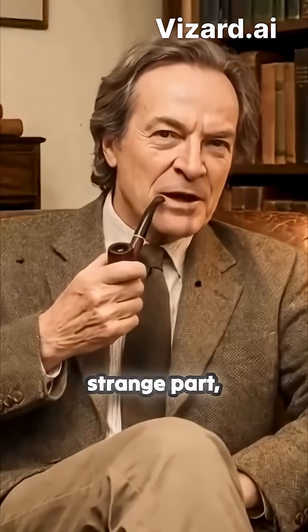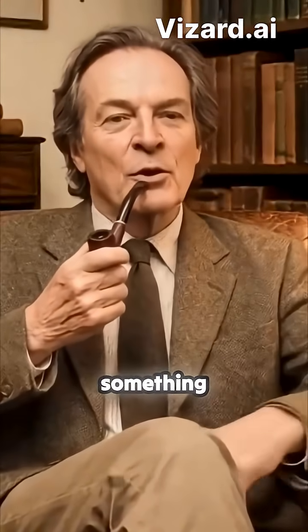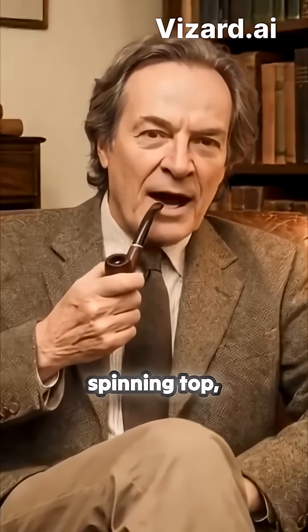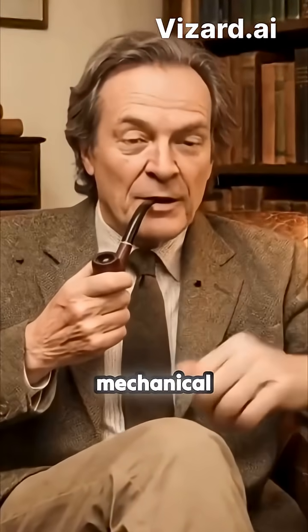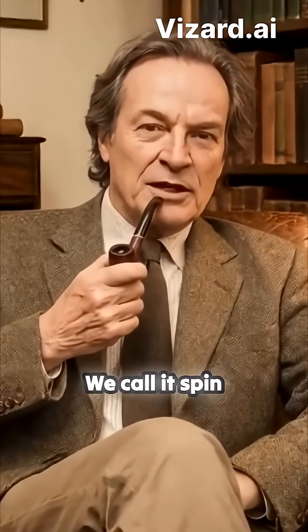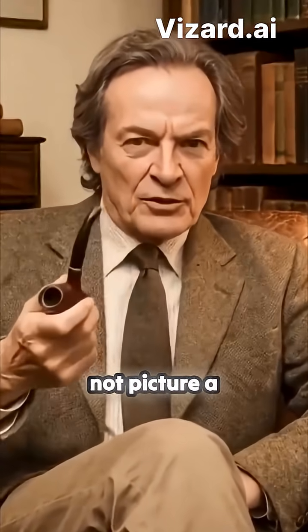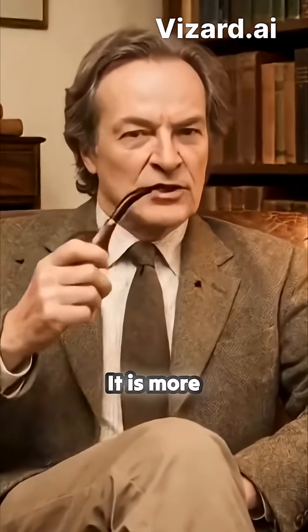Second, and this is the strange part, electrons have something called spin. Now, spin is not exactly like a spinning top. It is a quantum mechanical property. We call it spin because in some ways it acts like the electron is rotating, but you should not picture a little ball twirling around. It is more subtle than that.